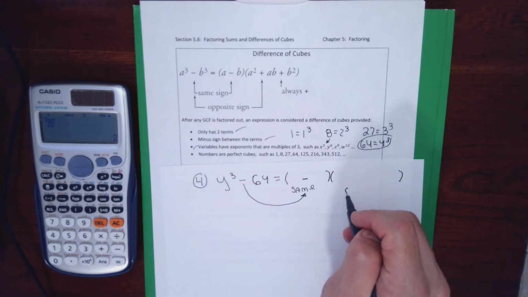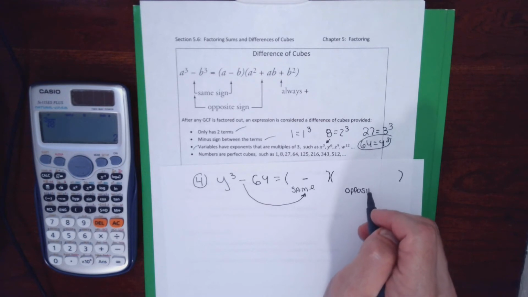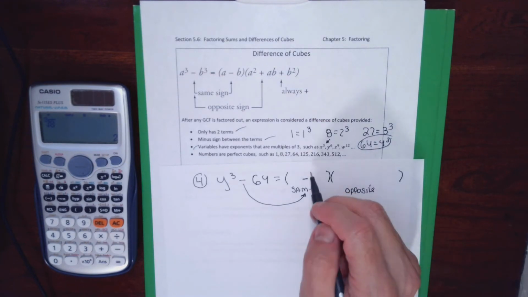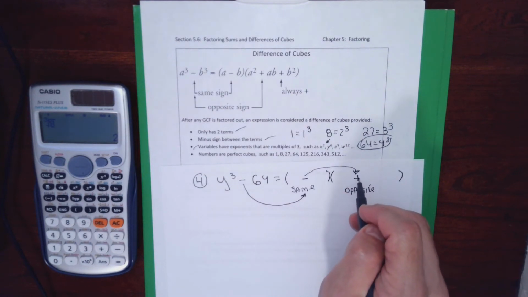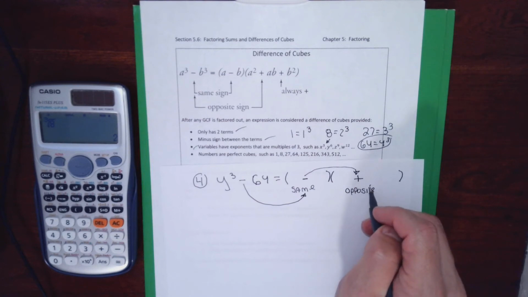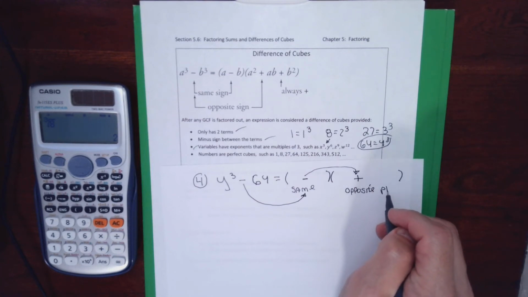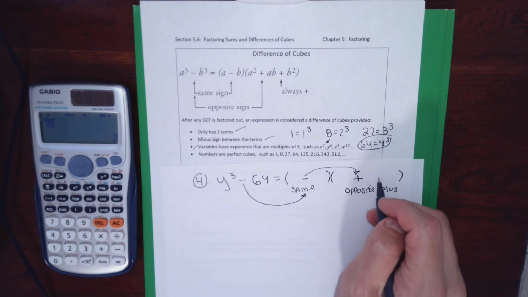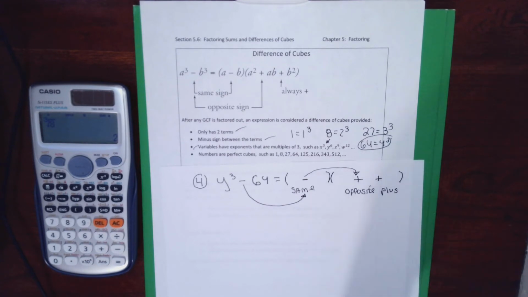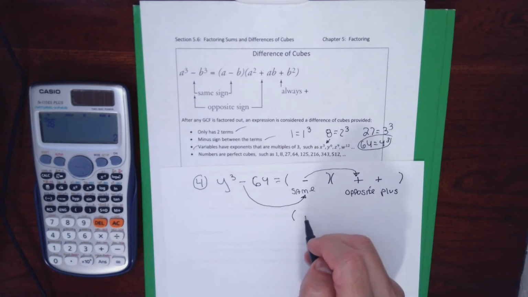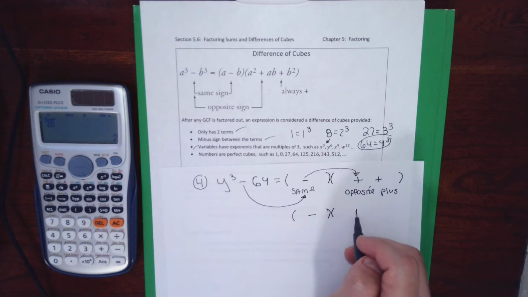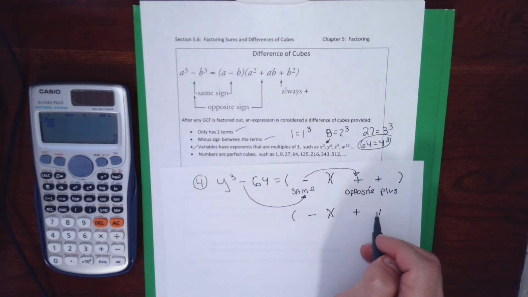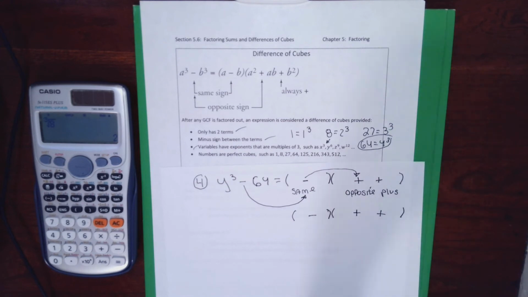The first sign in my second parentheses is opposite of the sign that I just put in. I just put a minus sign in, and the sign opposite of a minus is a plus. And the second sign in the second parentheses is always plus. So this is the template that I'm going to use to factor y cubed minus 64. I'm going to have one parenthesis that has a minus in the middle of it, and the second parenthesis has a couple of pluses.